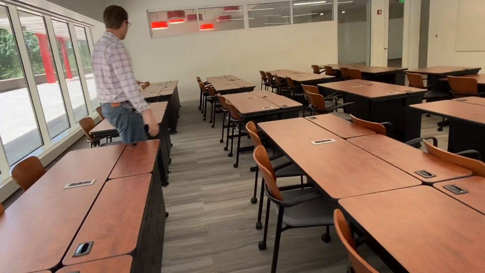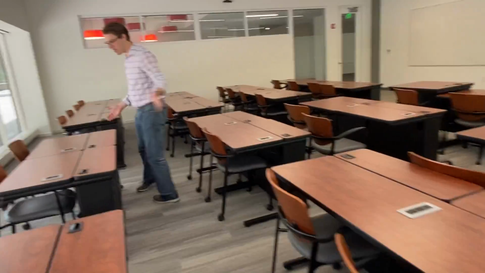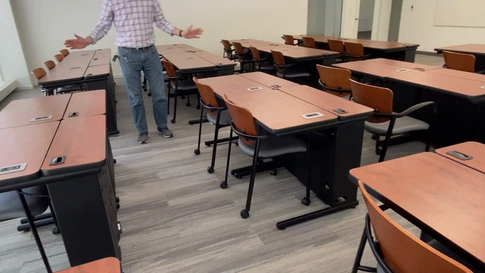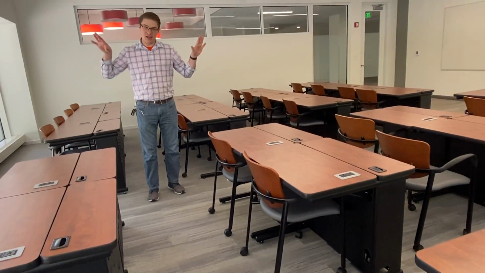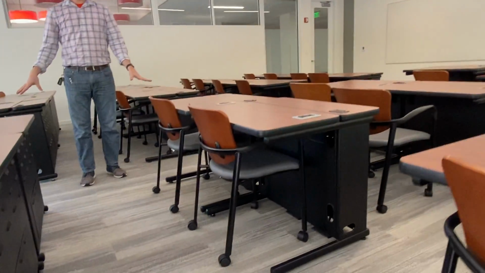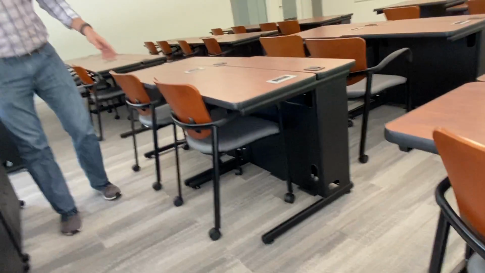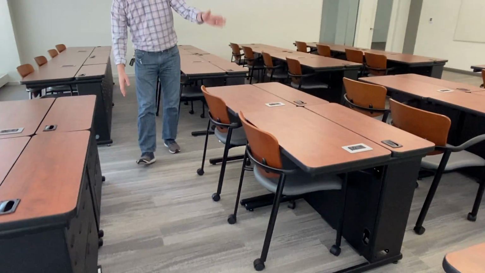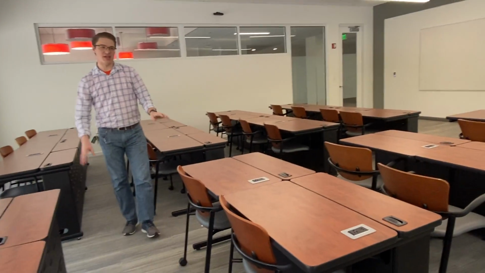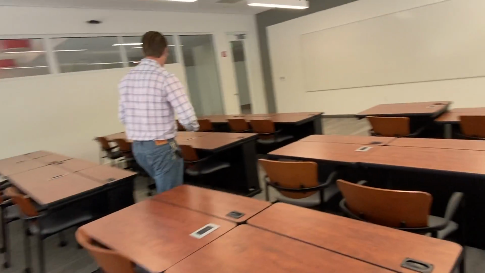So if we go over here, I also like to point out, these are all integrated through the floor. There's no wires to trip on. There's no strips. Everything goes into the ground. So the desks are all built into the ground.